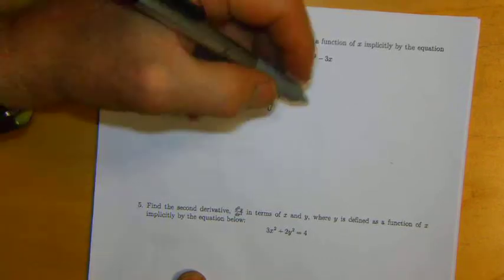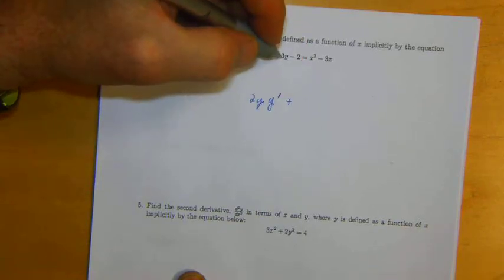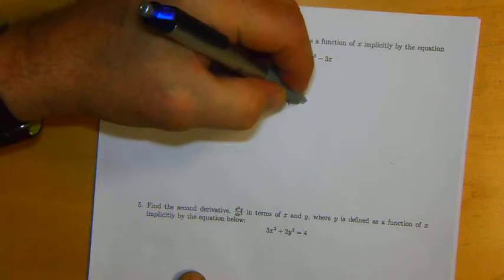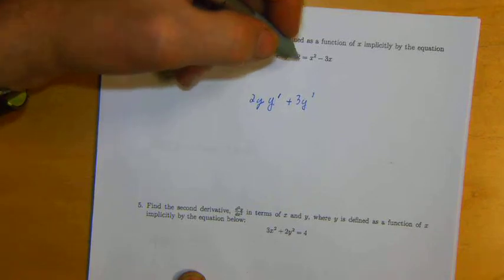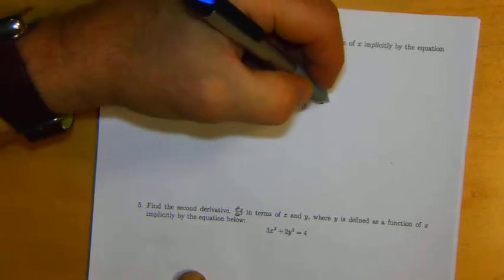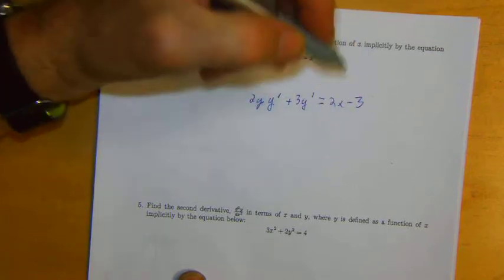I could put dy dx, but it's easier. Okay, the derivative of 3y is 3 times the derivative of y. So that's 3y prime minus 2, its derivative is 0. So that equals the derivative of x squared, which is 2x. The derivative of minus 3x is minus 3.